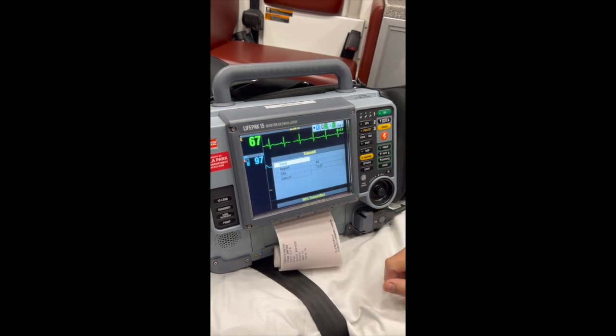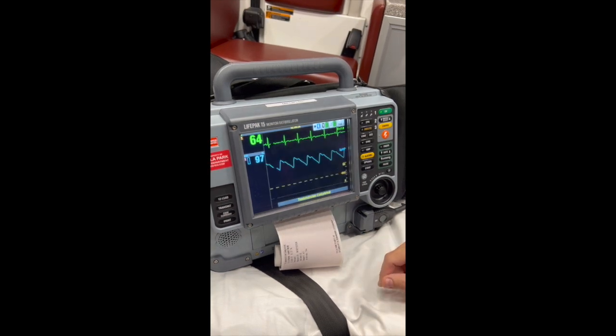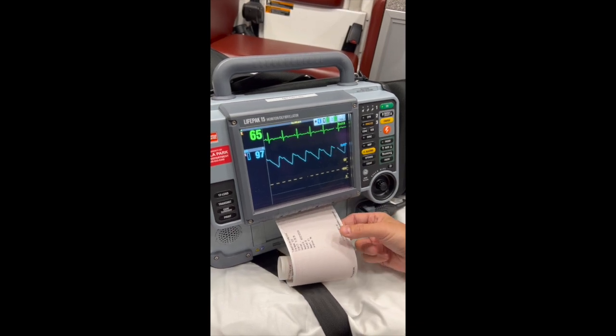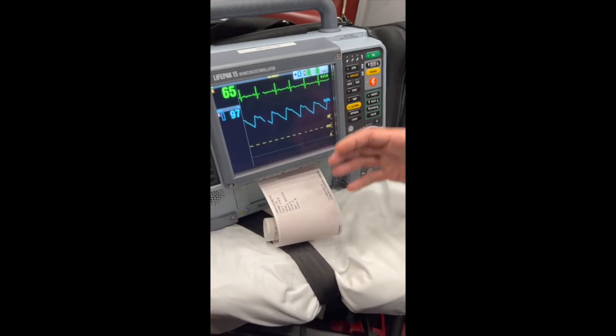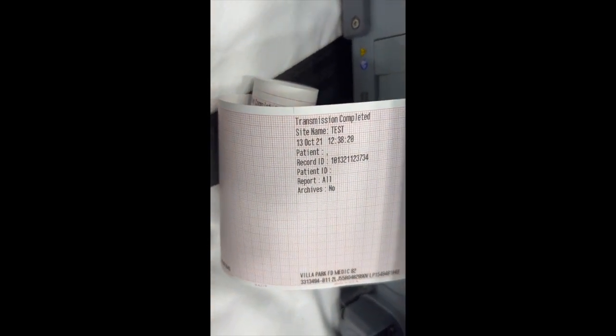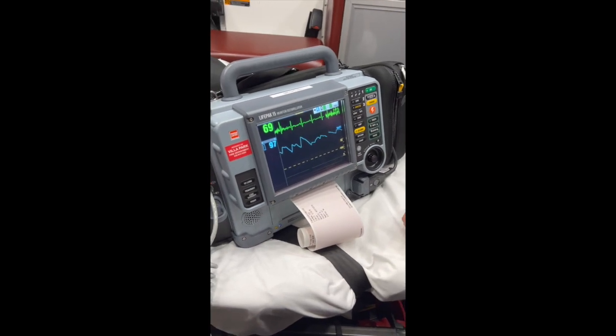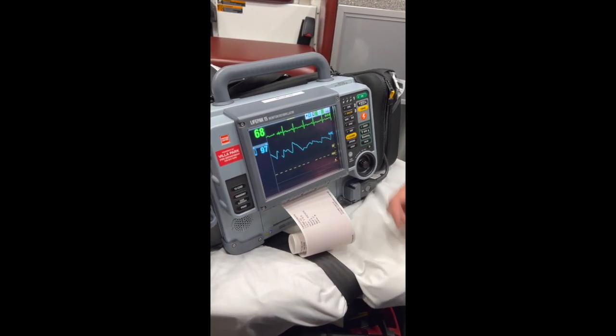So we got 99% transmitted, and we're going to wait to get a transmit complete. So we got a transmit complete, so we know that the connection to the cloud is stable. It's either the hospital or ImageTrend that's having issues. We'll go over how to import all this data in another video.